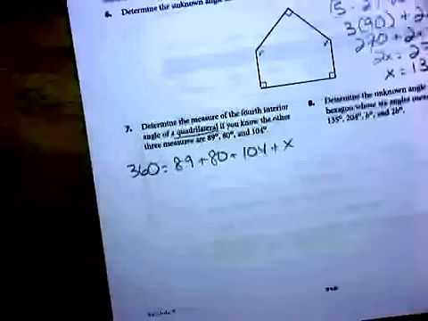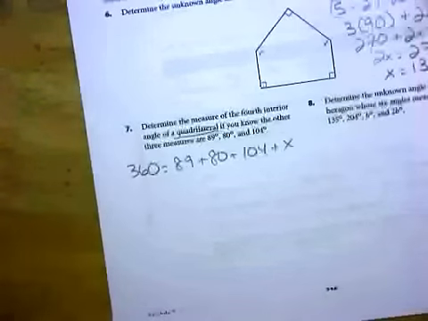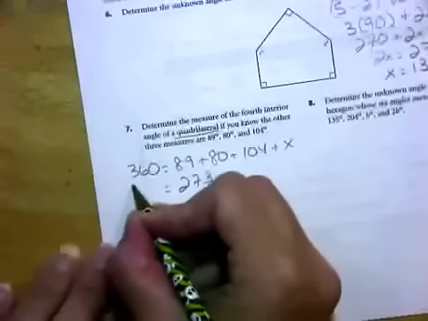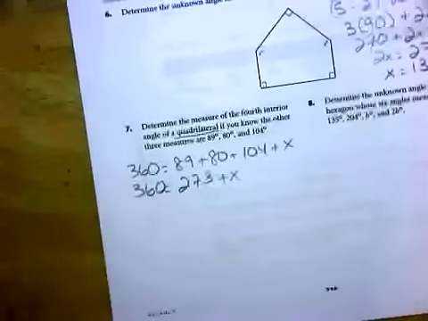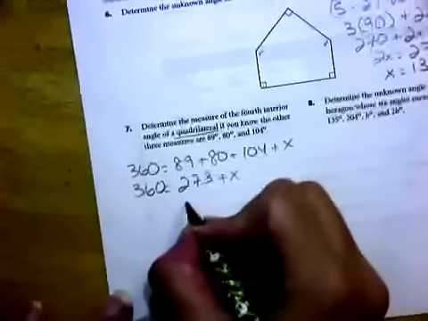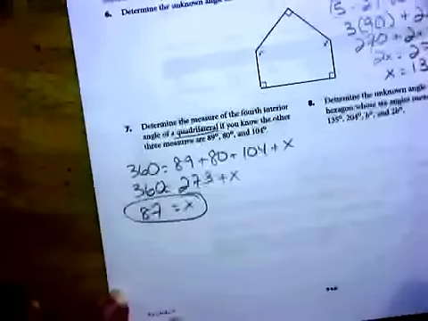So let's simplify. I have 89 plus 80 plus 104. This is 273 plus x. And then when I subtract the 273 from 360, I get that x is 87.